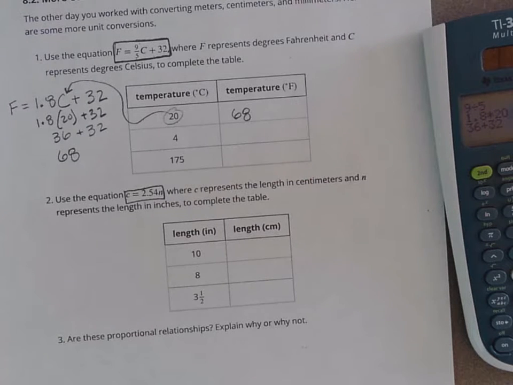Hey, use a calculator, don't use your phone. Put that away. Use your calculator.